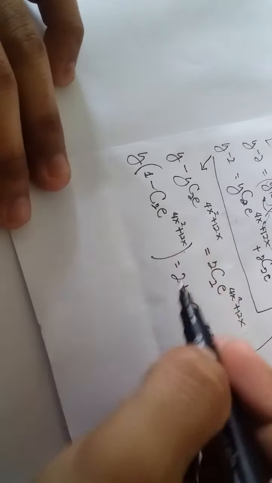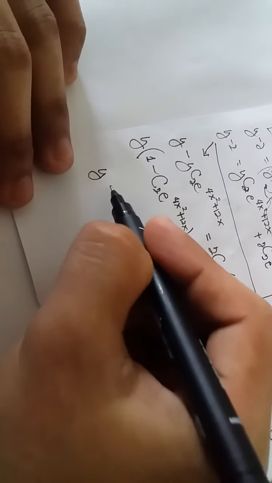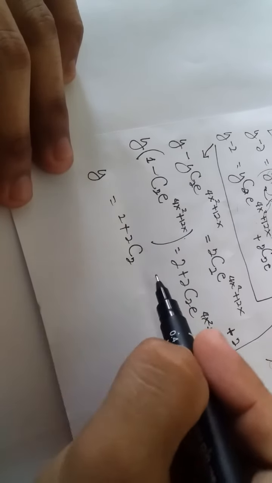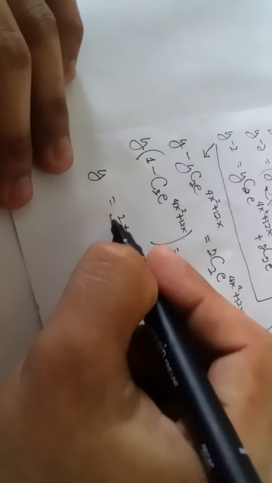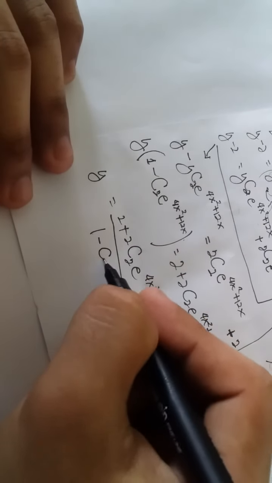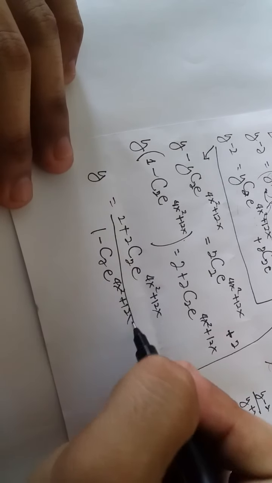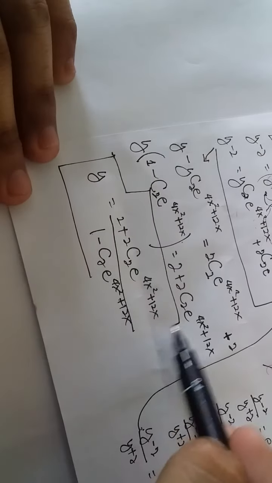So we can divide on both sides, so you can solve this in terms of y. So y is equal to 2 plus 2 c sub 2 e to the power of 4x squared plus 12x all over 1 minus c sub 2 e to the power of 4x squared plus 12x. Okay, so this will be our final answer.